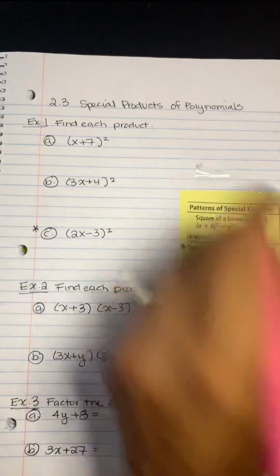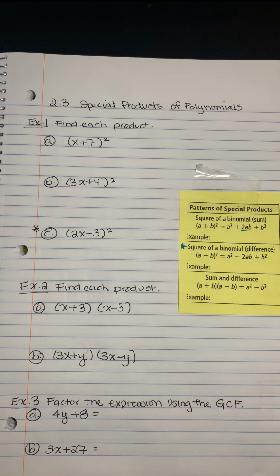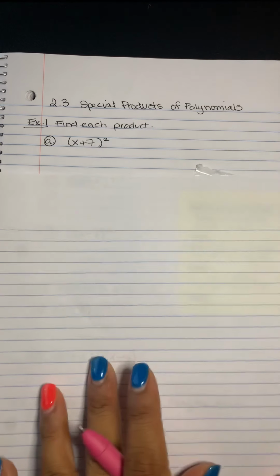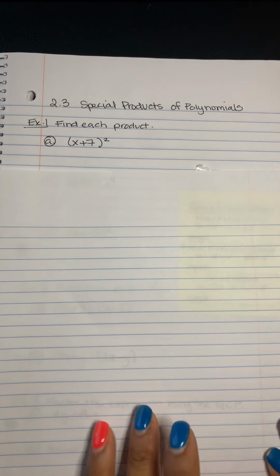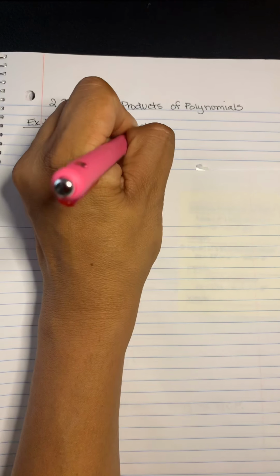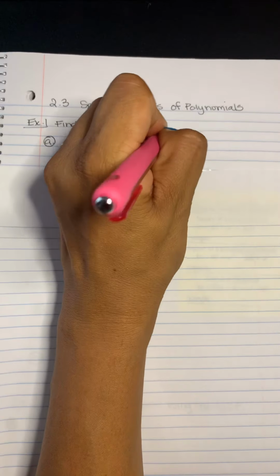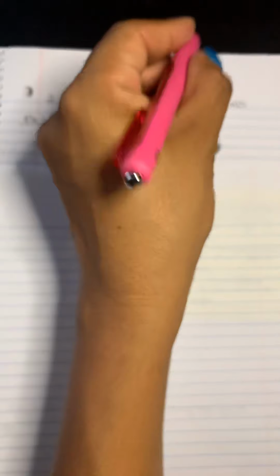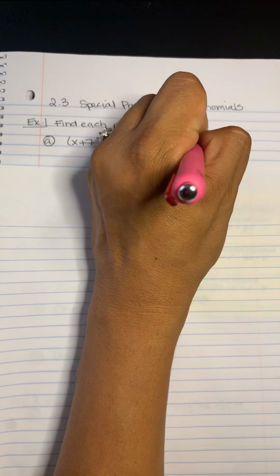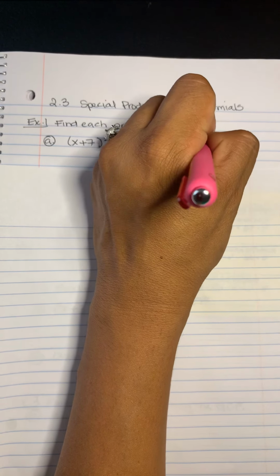Let's write that down. I'm actually going to cover this for now. This is a distraction. You can write it out, and it looks like this. We're squaring our first term, and squaring the last term, which is 7 squared.